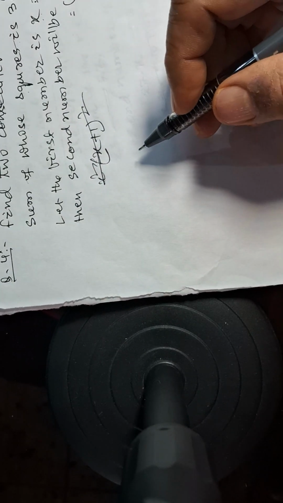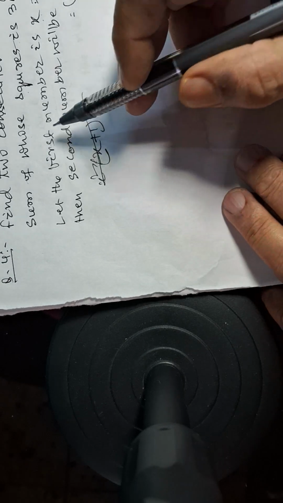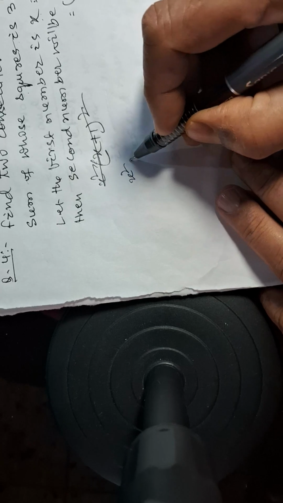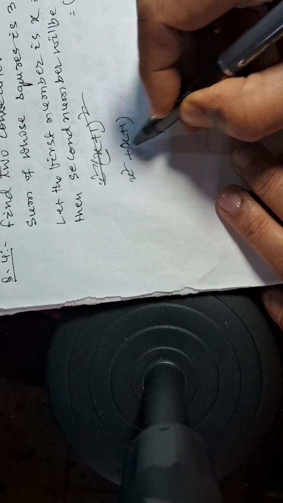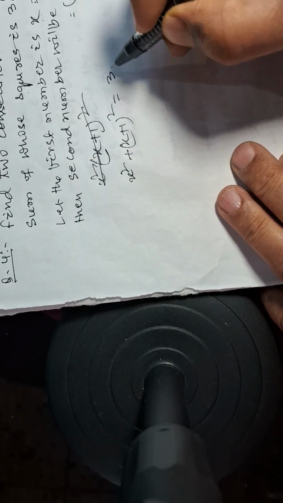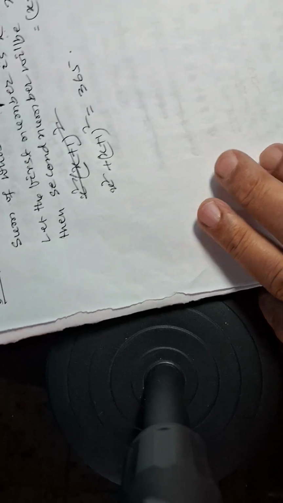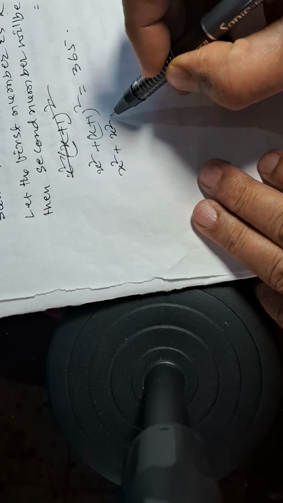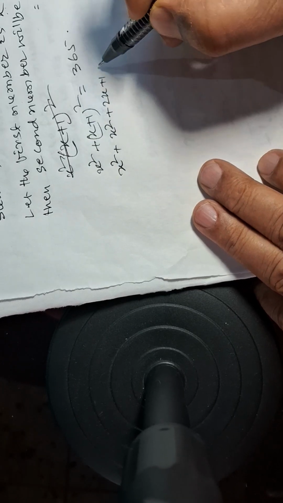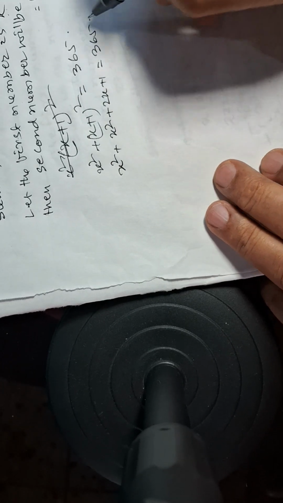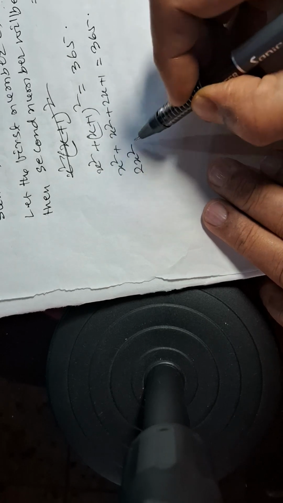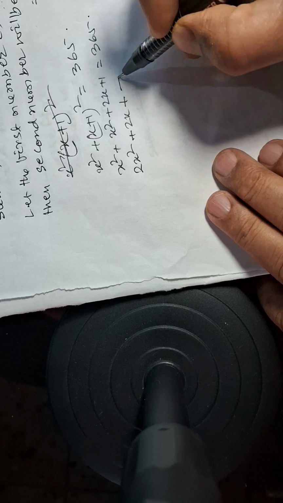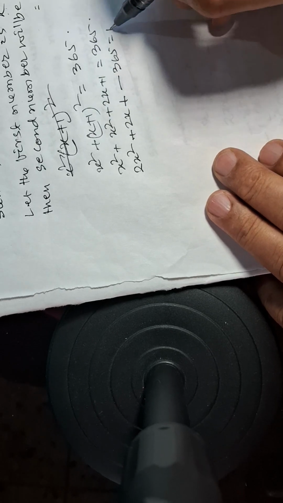So the sum of x square plus (x plus 1) whole square is equal to 365. This will be x square plus x square plus 2x plus 1 is equal to 365. So 2x square plus 2x plus 1 minus 365 will be 0.